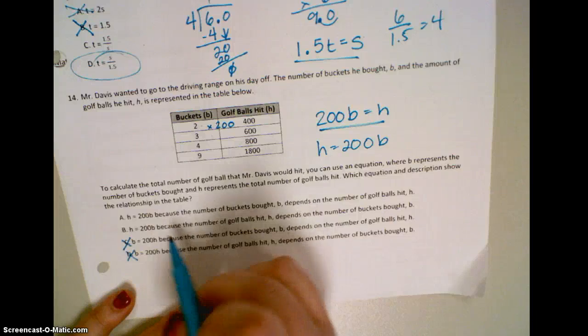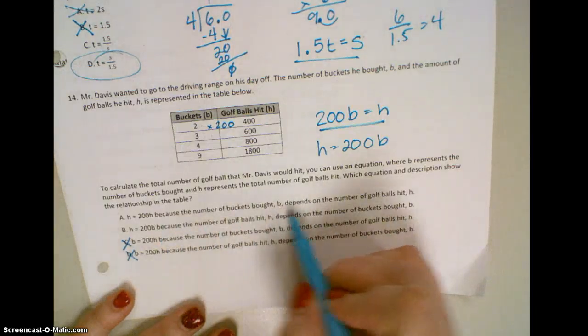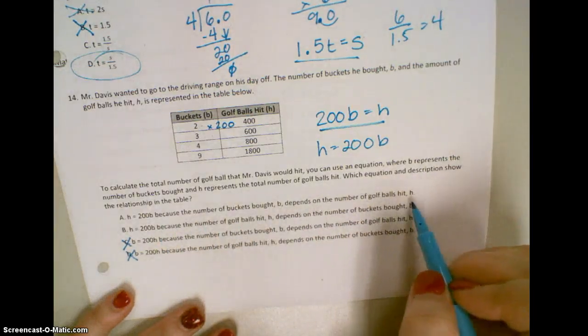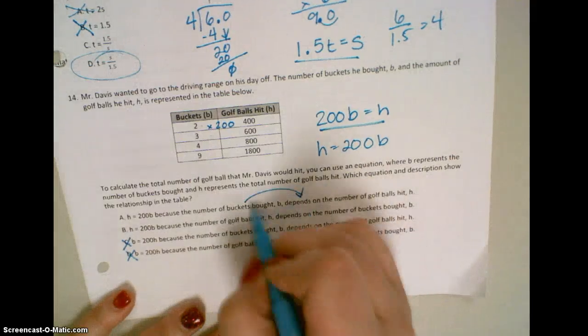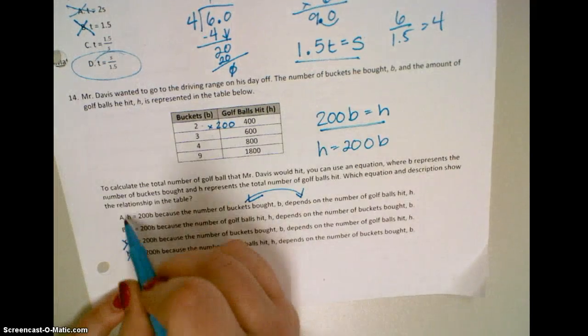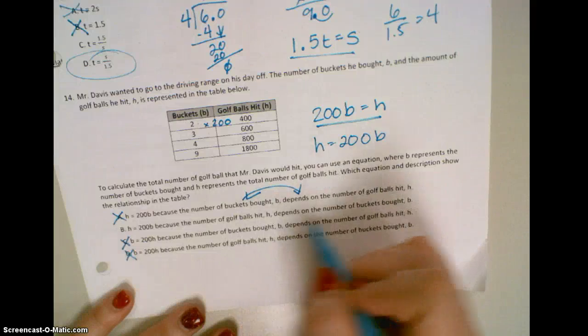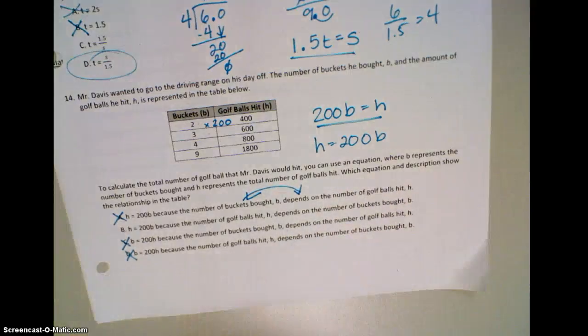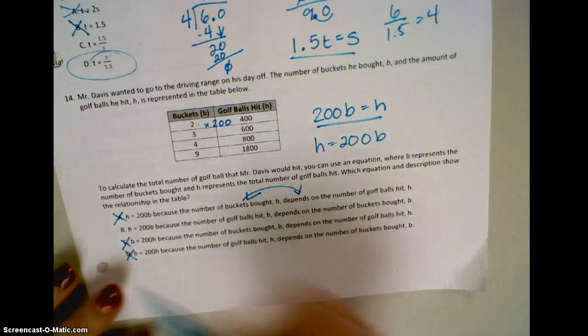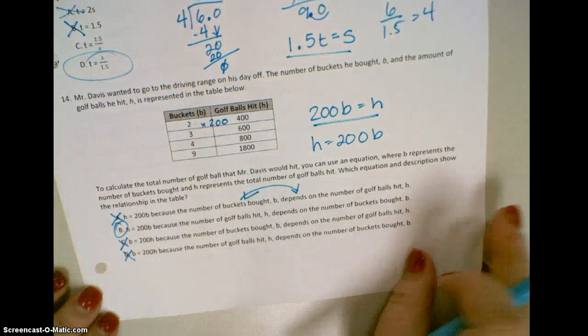H equals 200B because the number of buckets bought depends on the number of golf balls hit. That's not true, it's actually backwards. So now I'm going to look at A, because the number of golf balls hit depends on the number of buckets bought. Yes, the number of golf balls he hits is going to depend on how many buckets he buys. The more buckets he buys, the more golf balls he'll hit. So the correct answer is B.